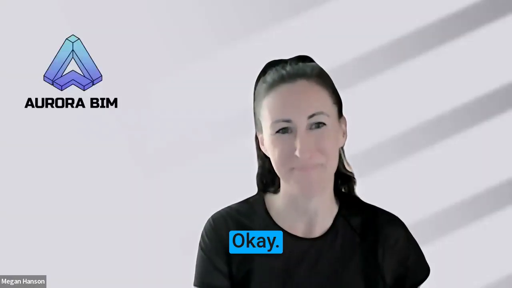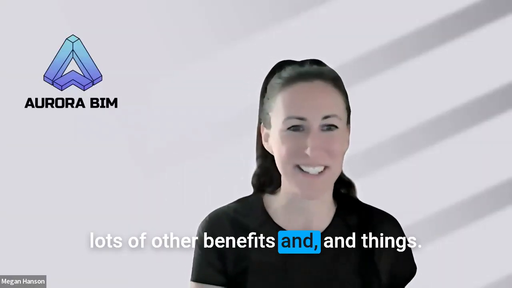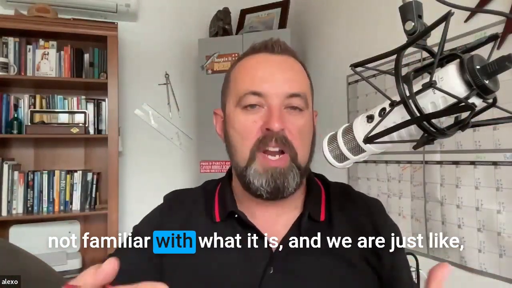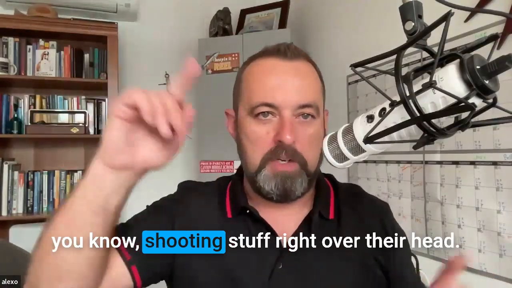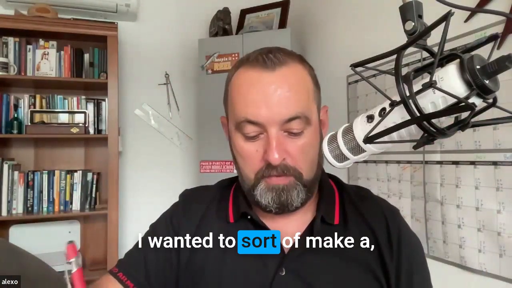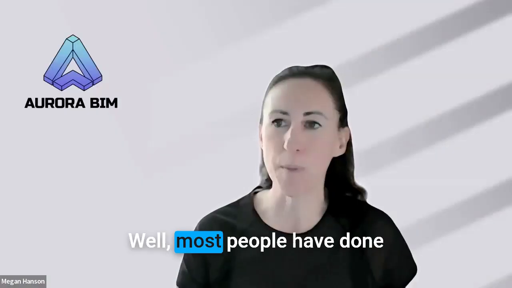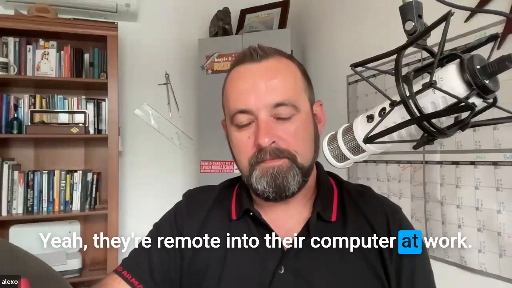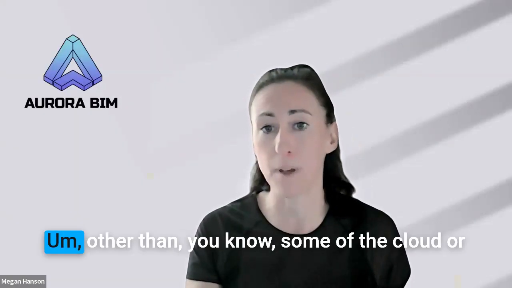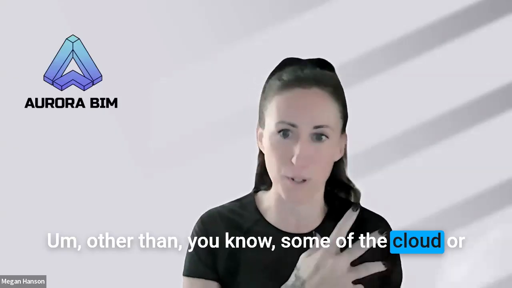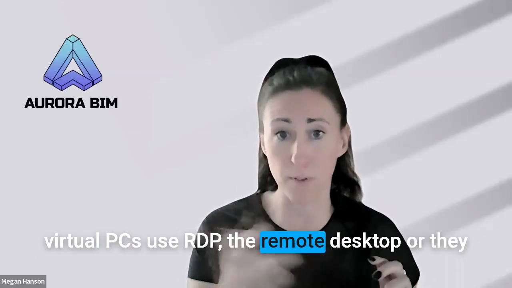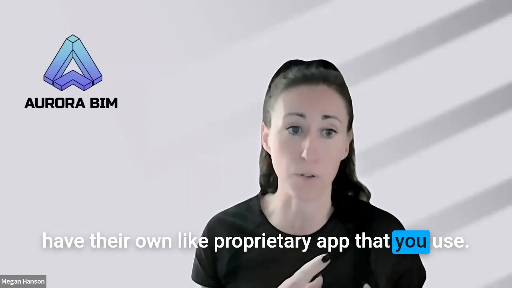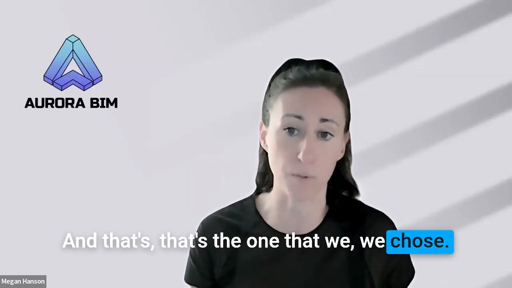Yep. I mean, there's lots of other benefits and things. But in a nutshell, if somebody is not familiar with what it is, and we're shooting stuff right over their head, I wanted to make a headshot with this one. Well, most people have done a remote desktop. They're at home, they remote into their computer at work. This is very similar. Other than, some of the cloud or virtual PCs use RDP, the remote desktop, or they have their own proprietary app that you use. And that's the one that we chose.